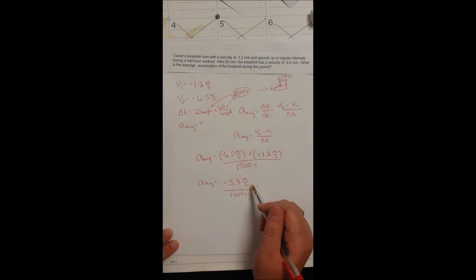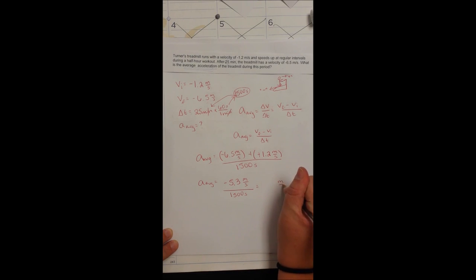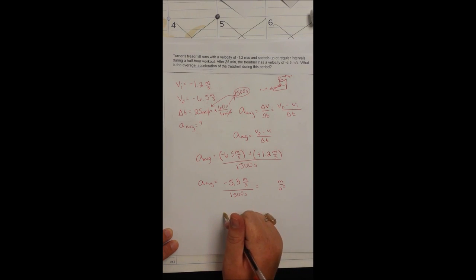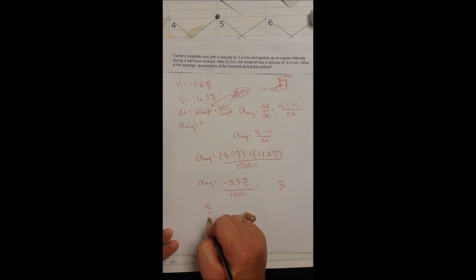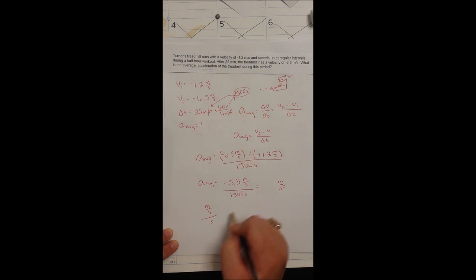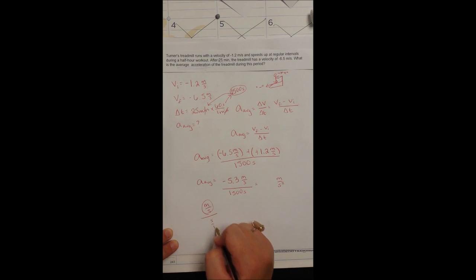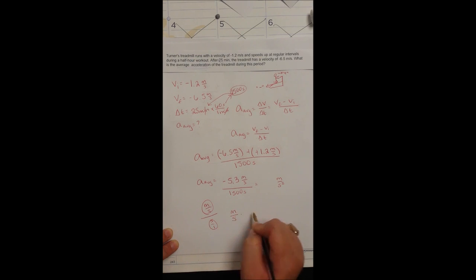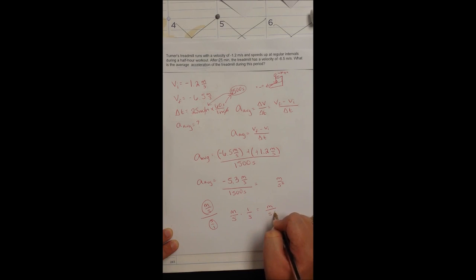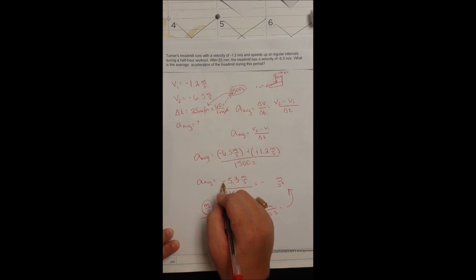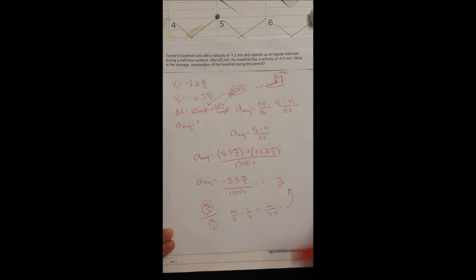Okay, meters per second divided by seconds gives us meters per second squared. You can show that down here. We got meters per second divided by seconds, which is really divided by 1, so we got a fraction divided by a fraction. We can take our numerator fraction and multiply it by the reciprocal of our denominator. It's going to give us meters per second times 1 over seconds, which is just meters per second squared. We've got a negative, because we've got a negative there and a positive time.